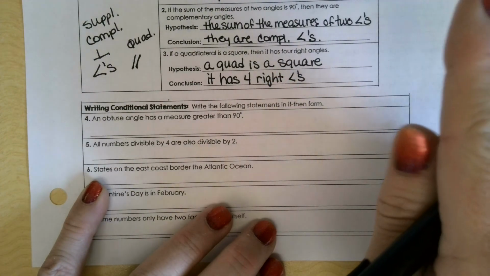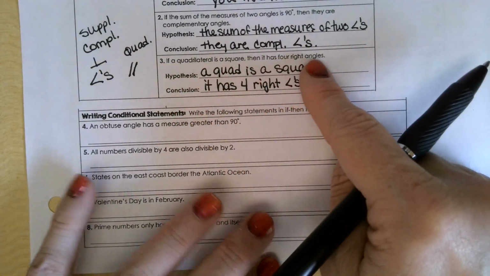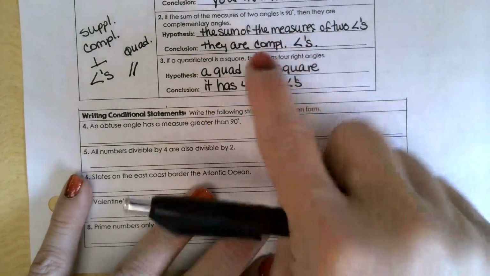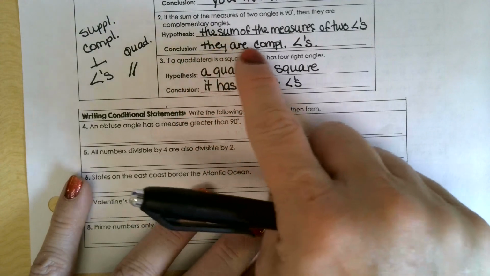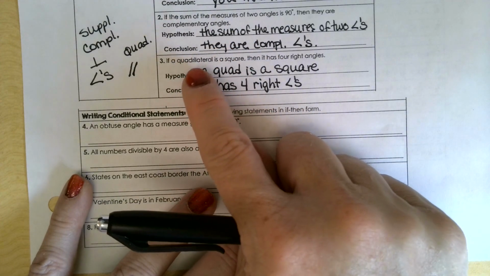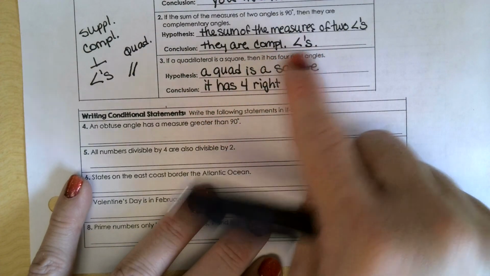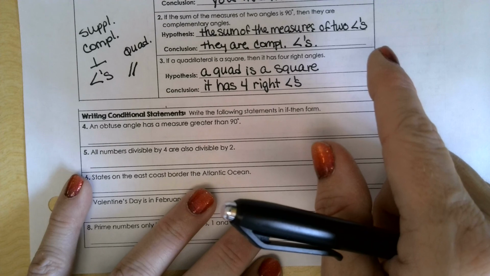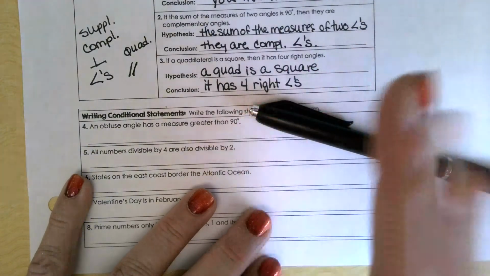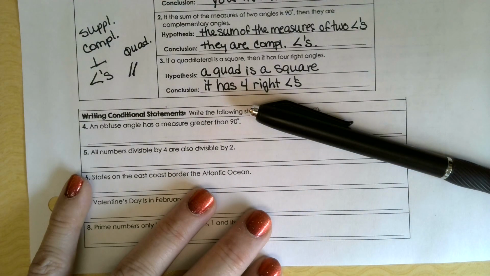I want to show you something. If I were to write the converse of this statement right here, I would say, if a quadrilateral has 4 right angles, then it is a square. That's not true, okay, because a rectangle also has 4 right angles. So sometimes you can write the converse, inverse, and contrapositive, and it won't be true, okay?